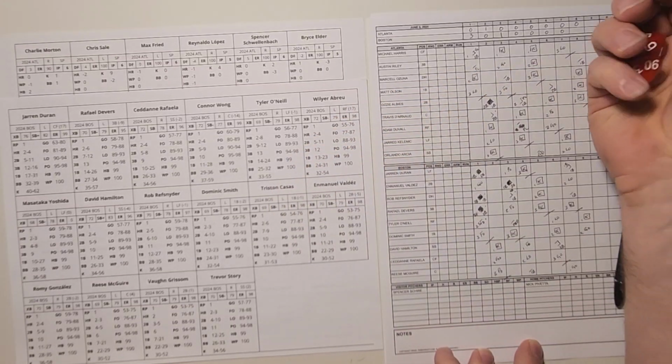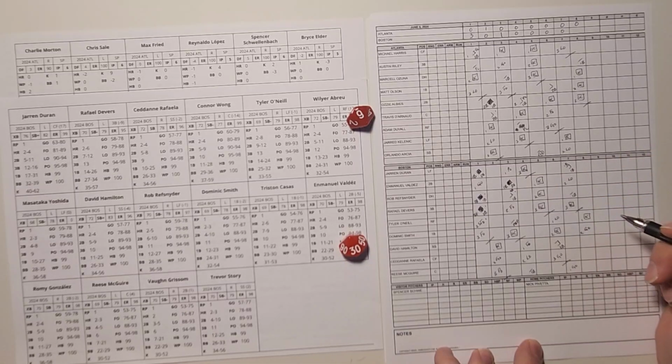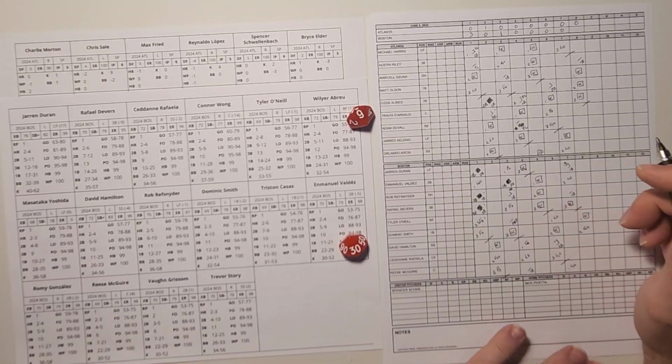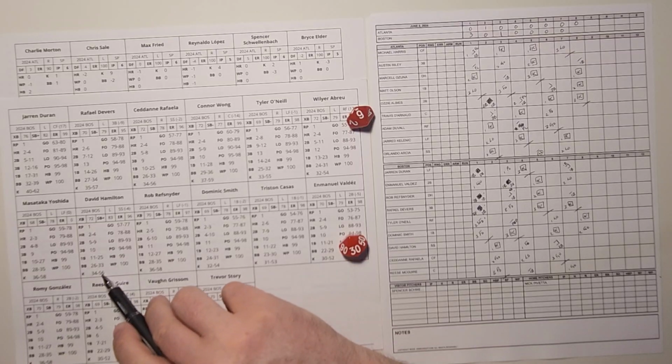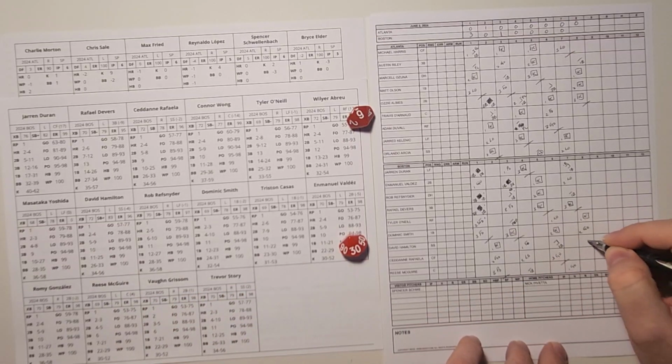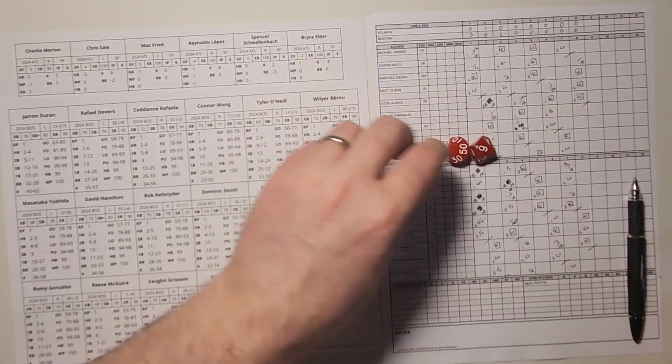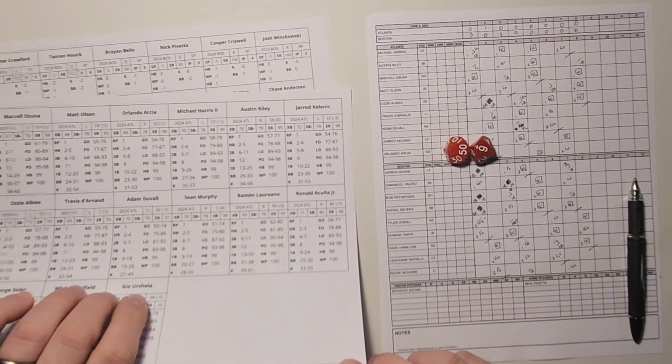And last chance in the 8th for Boston is David Hamilton. Hamilton is 1 for 3. He had a triple in his last at-bat. 36 to Hamilton is into the strikeout range, and we get bookend strikeouts in the 8th for Schwellenbach, who has done very admirably.